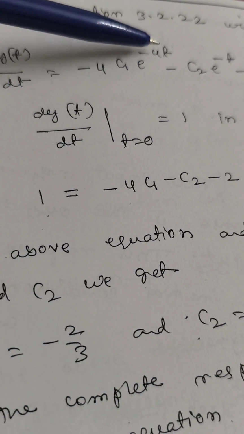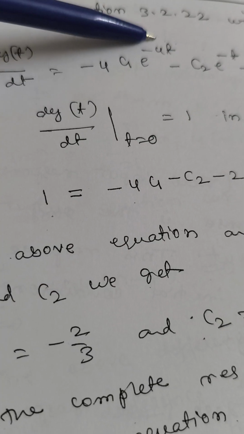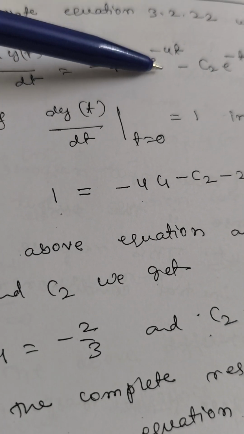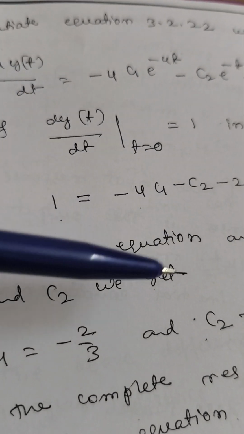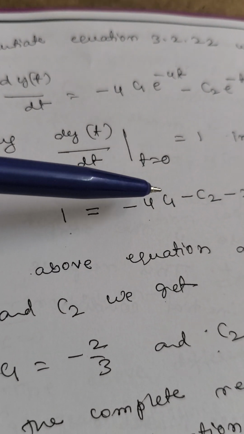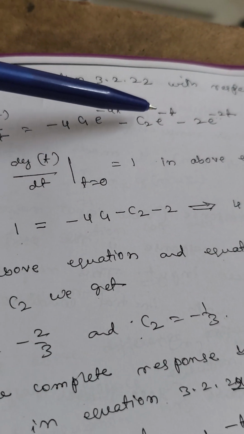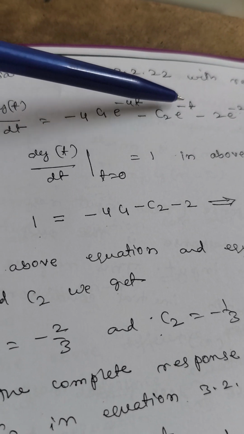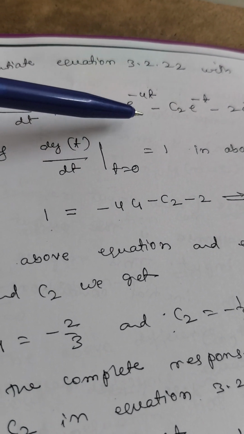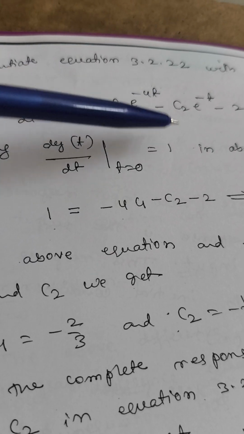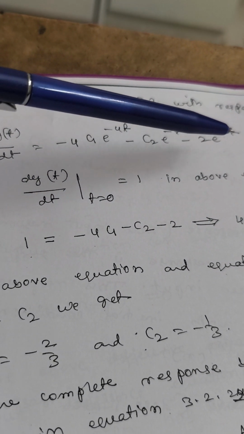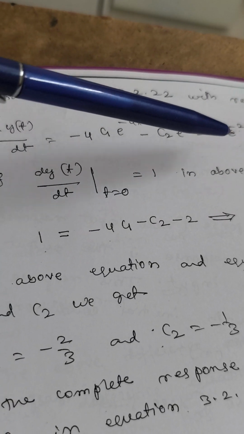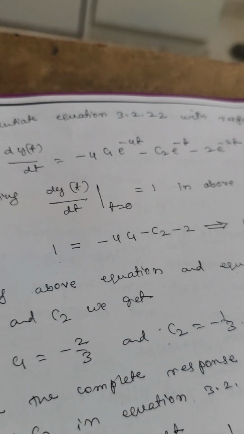Here in this substitute the value of t as 0. When t is 0, it is e raised to 0, which is 1. Therefore we are left with only minus 4c1. Like here also substitute t as 0, it becomes e raised to 0, which is 1, then minus c2, and here also e raised to 0 is 1, so we are left with minus 2.